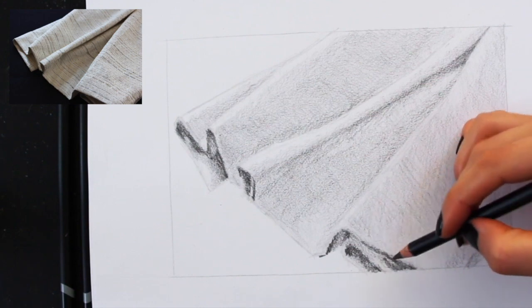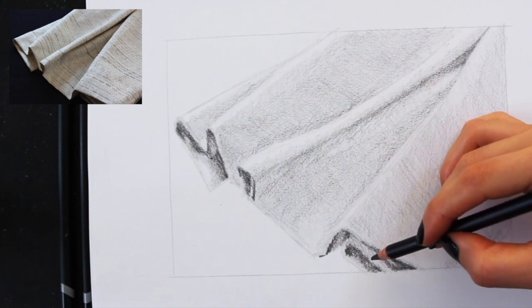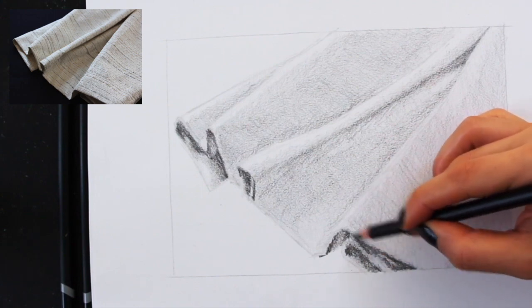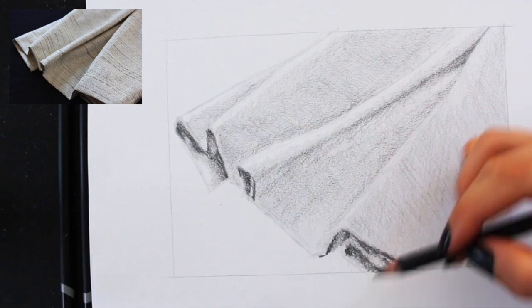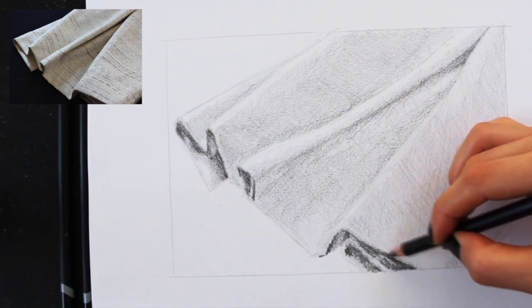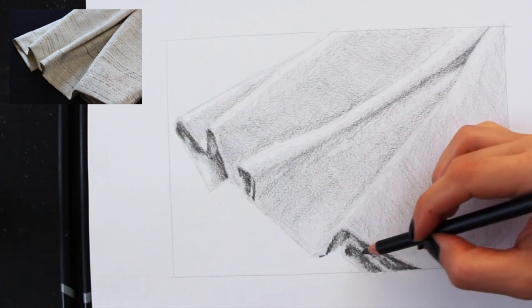But even in the darkest areas, try to capture the variety in values. There are no solid, blocky, heavy, dark shapes with one consistent value all throughout. That is going to look very heavy and very stark, and it's not going to look very realistic.